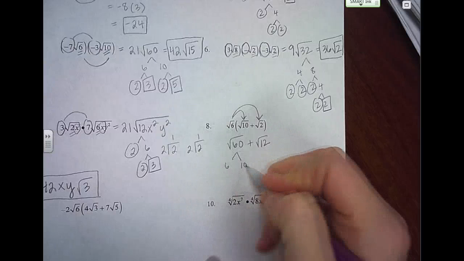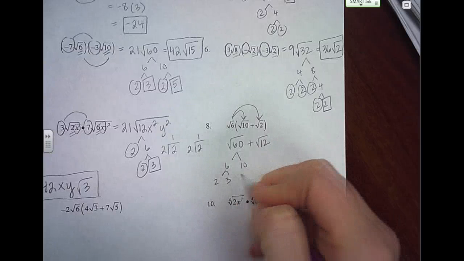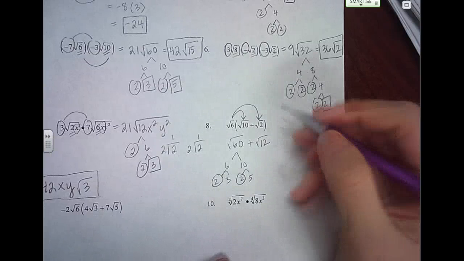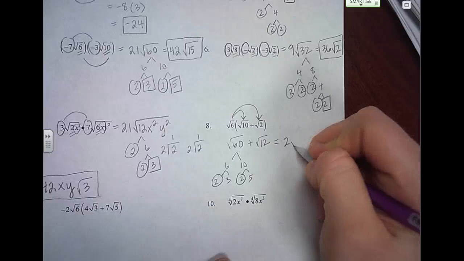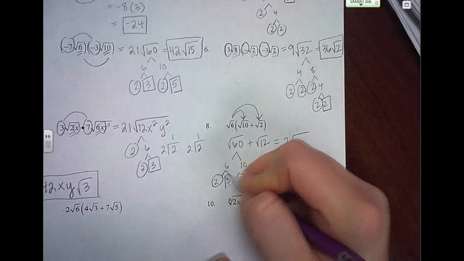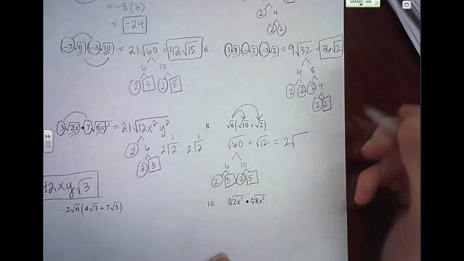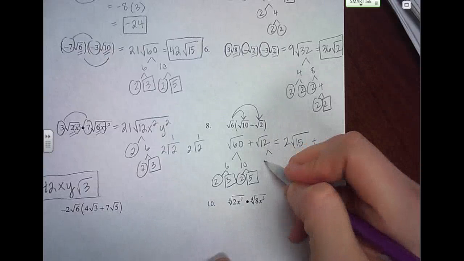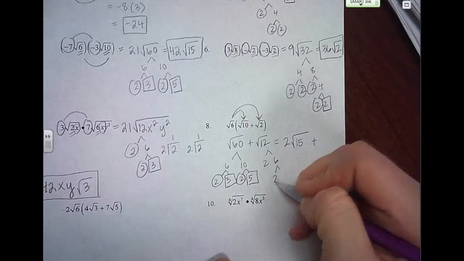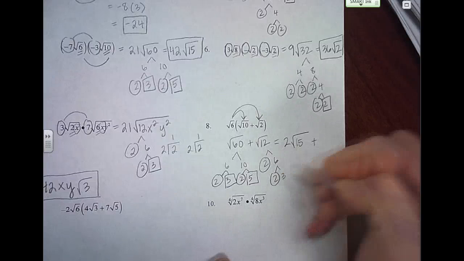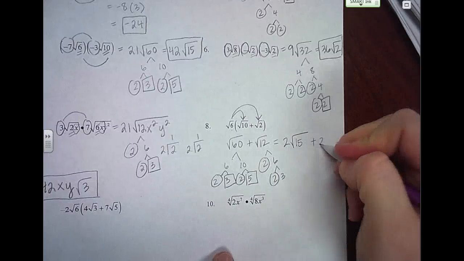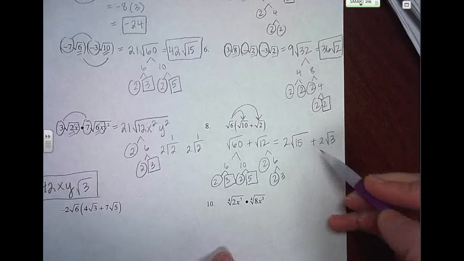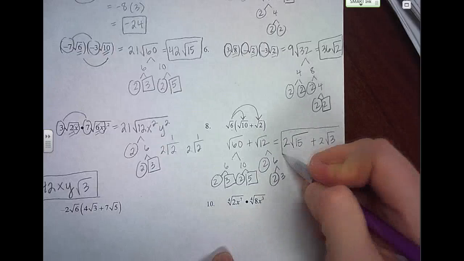60 would be 6 and 10. So I have a pair of 2. So the 60 breaks down into 2 square root of, the leftovers are the 3 and the 5, so 15, plus, and then we'll break the 12 down. I have a group of 2, so 2 square root 3. I cannot add these together because I have a 15 and a 3, so we're going to just leave it like that.